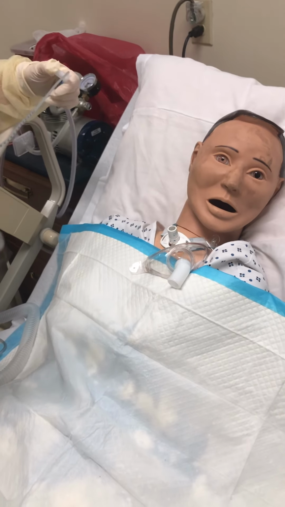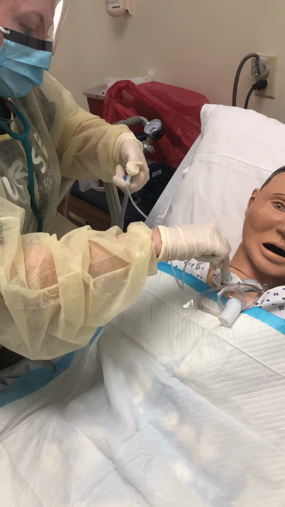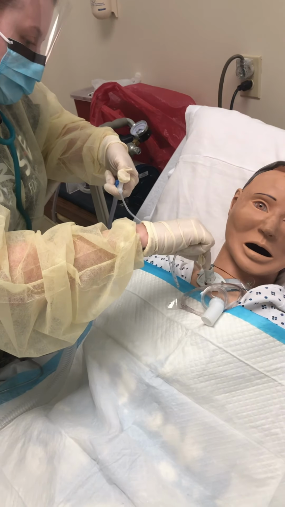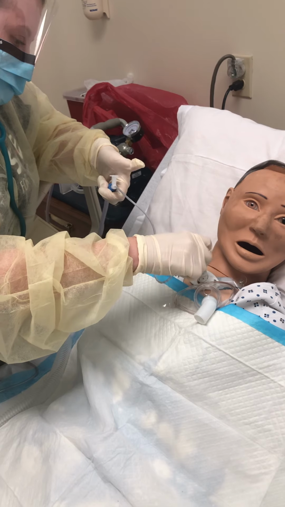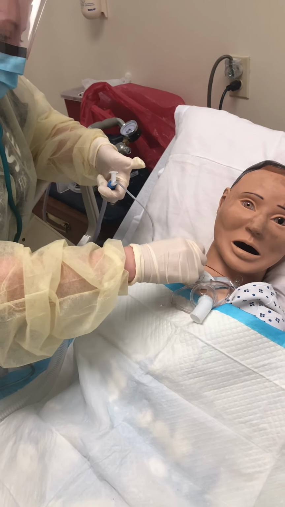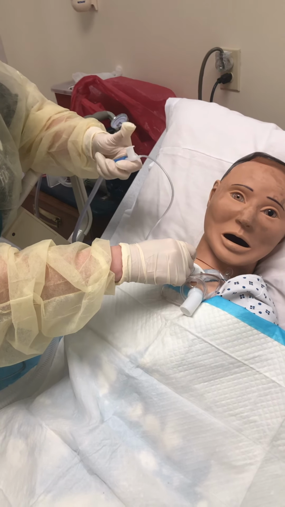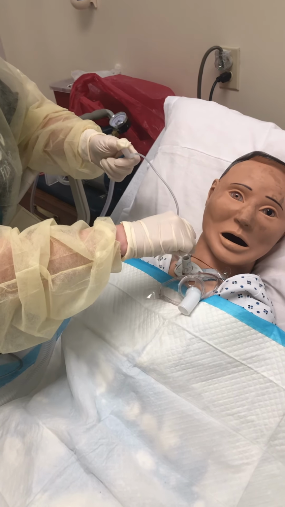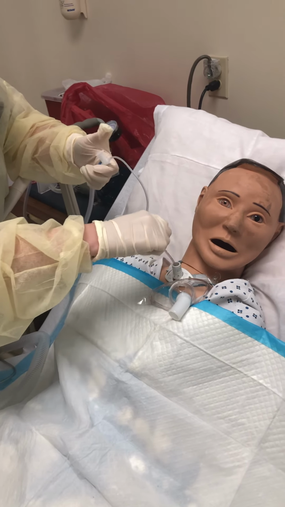I'm going to go down about 4 or 5 inches. Okay. Now I'm going to apply pressure, and I'm going to come out in a circular motion with intermittent suction.